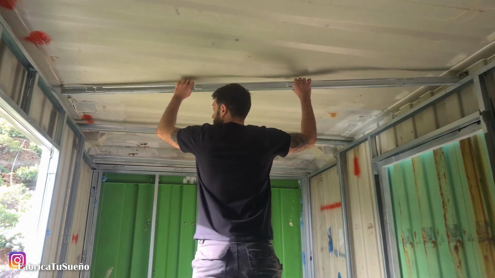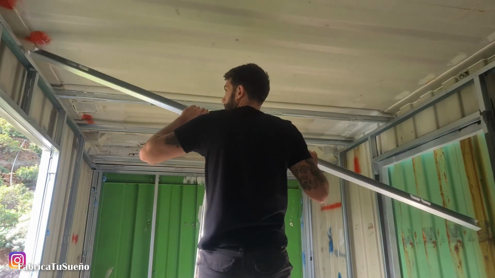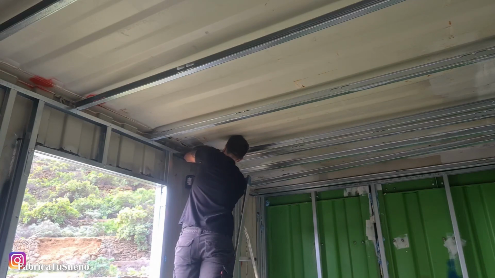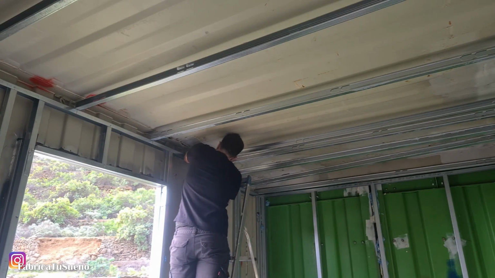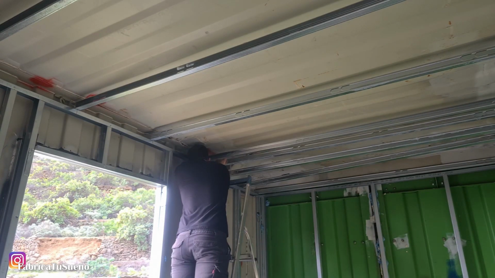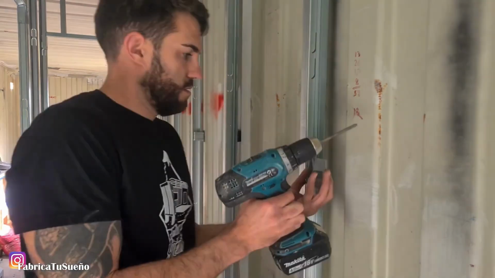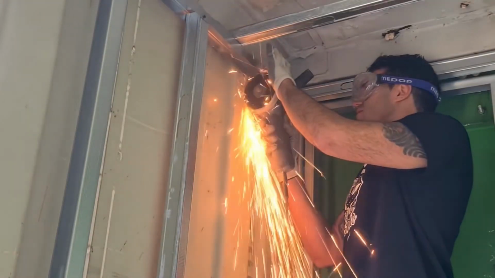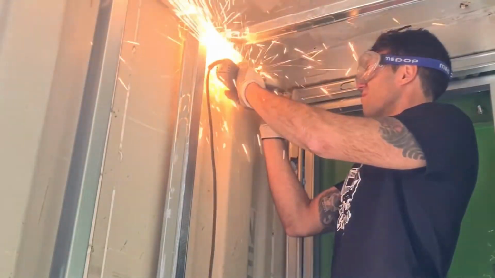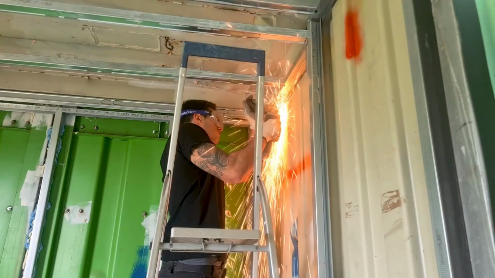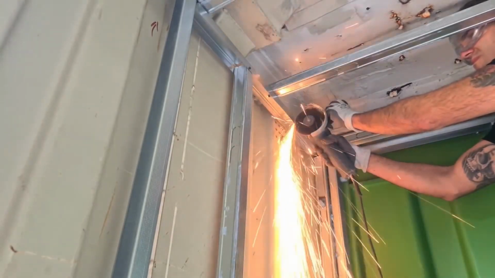Windows are installed within the separation walls to provide natural light and ventilation. It is very important that the frames are well sealed to improve thermal insulation.